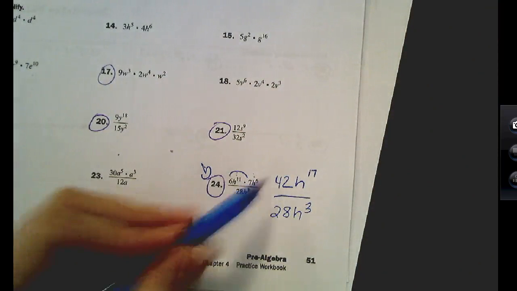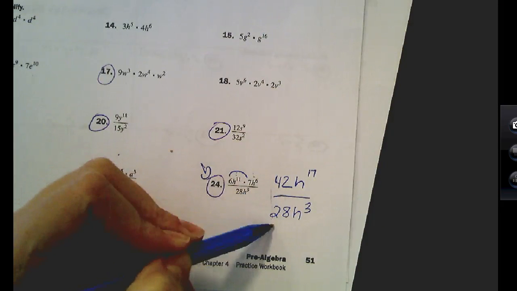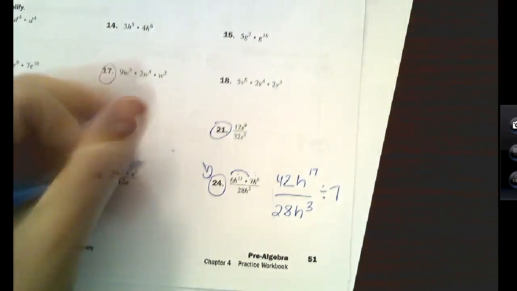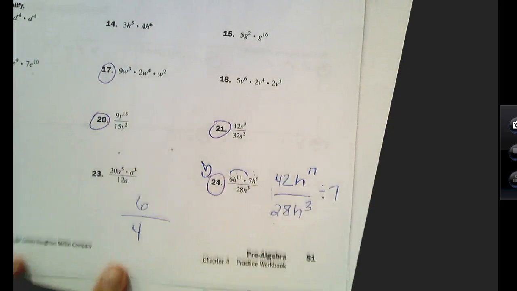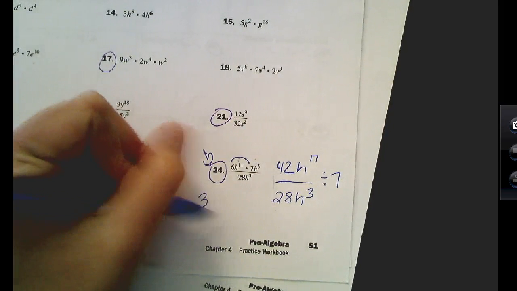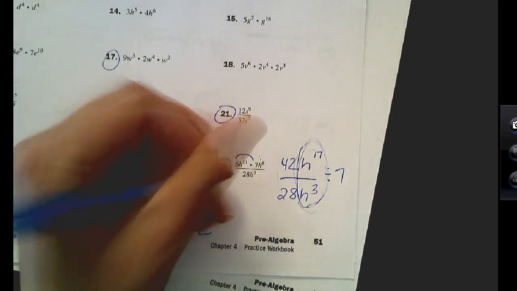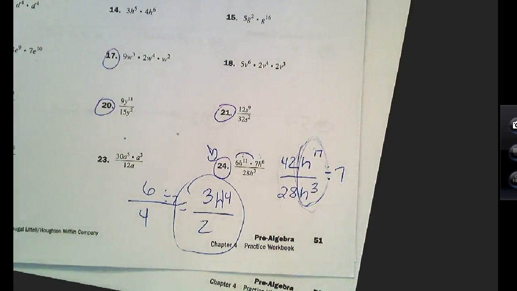Good. Once you simplify the numerator, now we want to simplify the fraction. So 42 and 28 can both be divided by 7. 42 divided by 7 is 6, and 28 divided by 7 is 4. And then I'm noticing 6 and 4 are both divisible by 2, so I would get a 3 and a 2. And then for my variables, h to the 17th power divided by h to the 3rd power, 17 minus 3 gives me h to the 14th power in my numerator because I had more h's in the numerator.